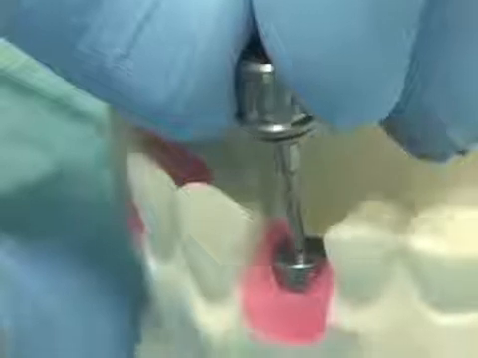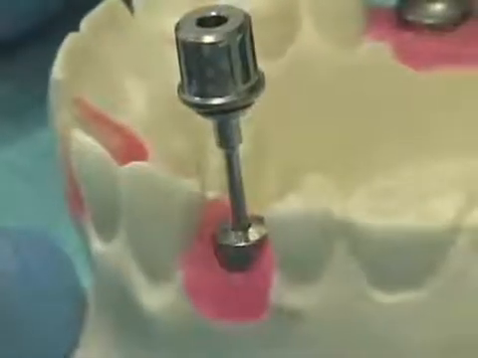Once that's been completed, the screwdriver fits into the end of our healing abutment, and we carefully just unscrew the healing abutment. And that will lift right away.